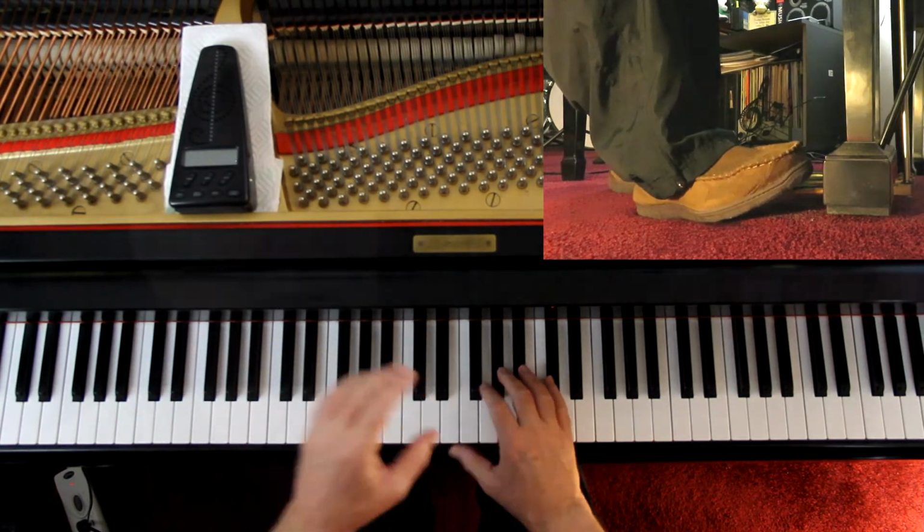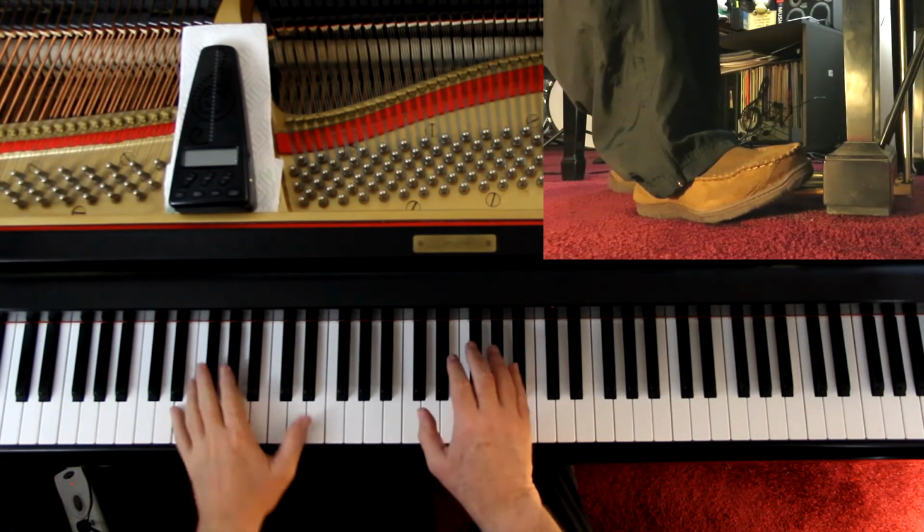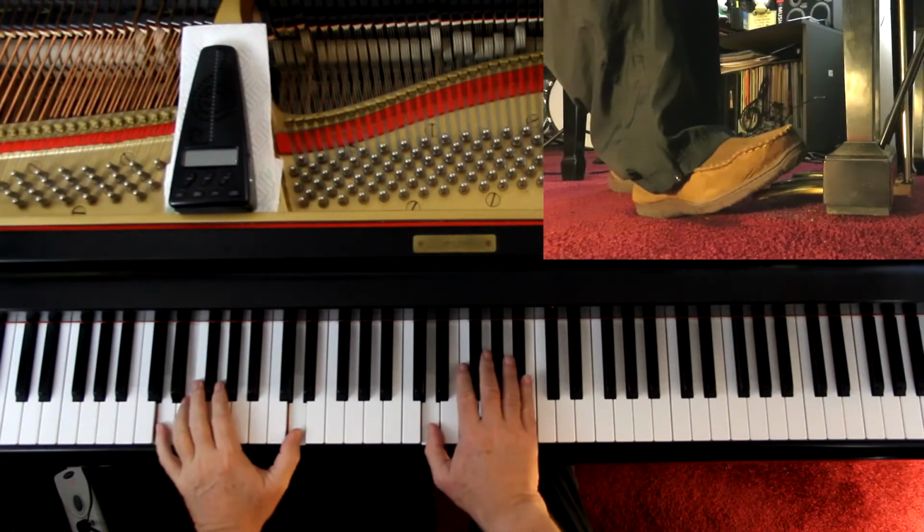It says broadly up above that measure, so you can spread this out a little bit. Bring out, you see in the right hand when you get to the last 3 beats of that measure, there's a stem going down. That's a quarter note. So hang on to it. That's the melody.